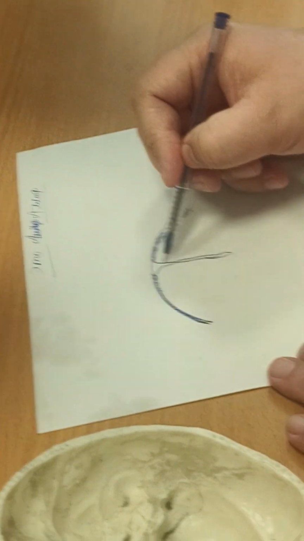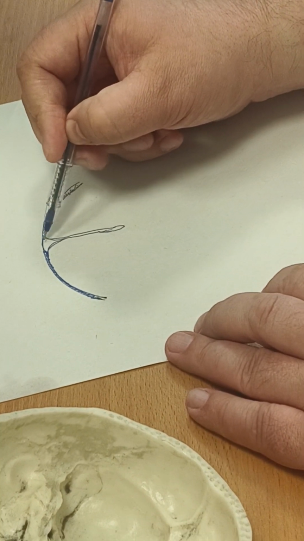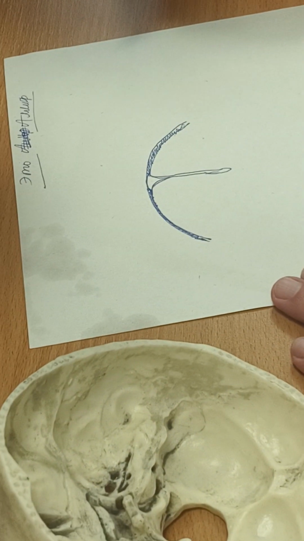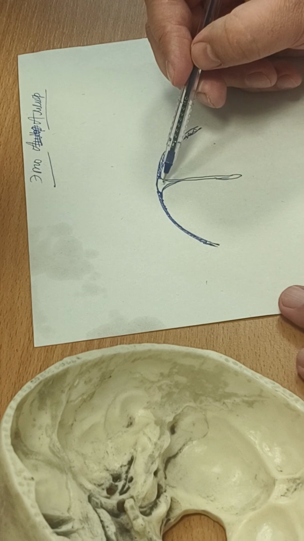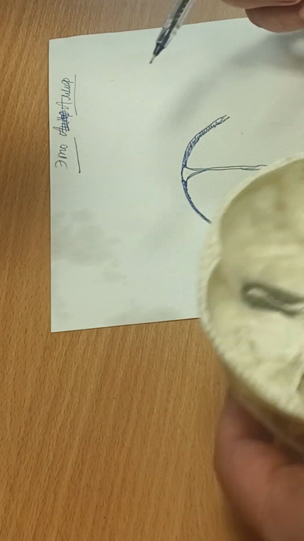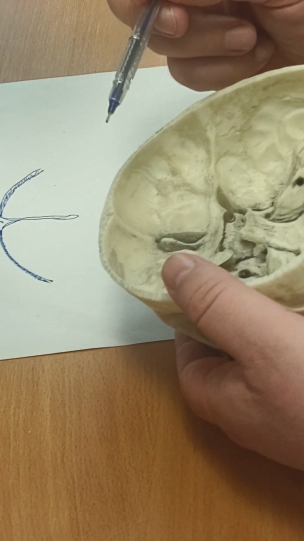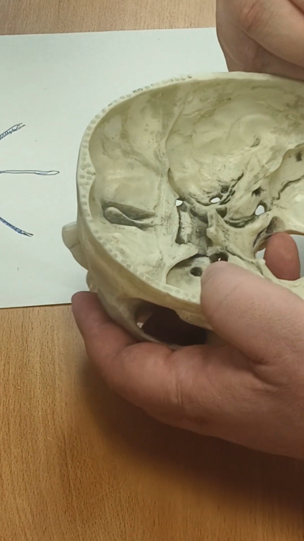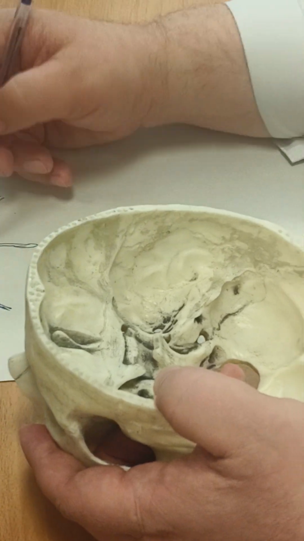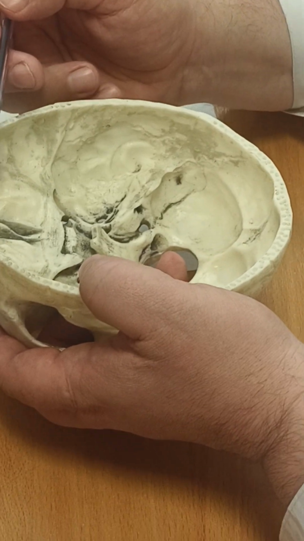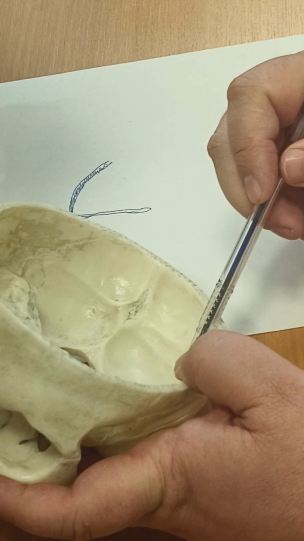But in this place, look here, between the bones and two layers of dura mater, we have a space, and this space has the name sinus. And in this sinus, venous blood, deoxygenated blood, takes place. That is the superior sagittal sinus, I put here number 1. It starts from the frontal bone, continues to the parietal bone, and finishes here in the protuberantia occipitalis interna. That is the place where the superior sagittal sinus finishes.